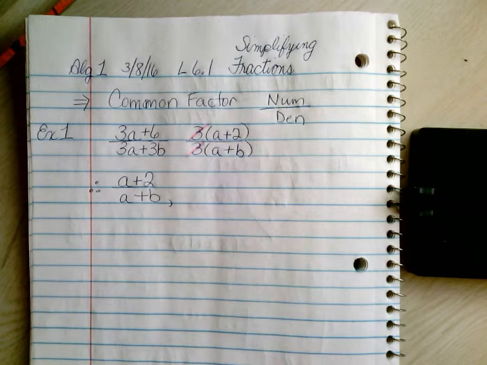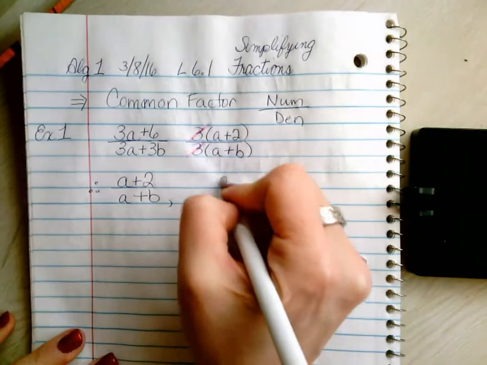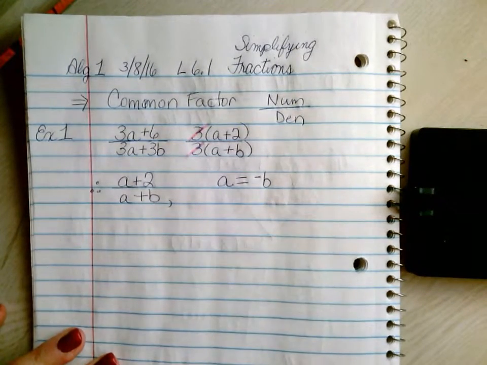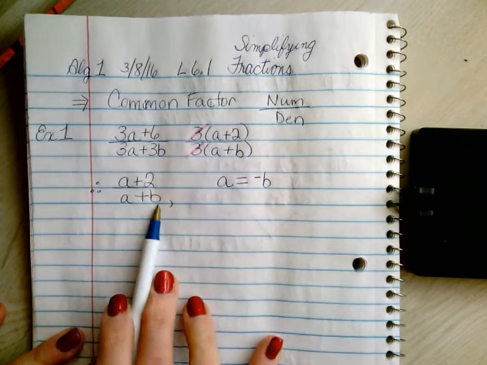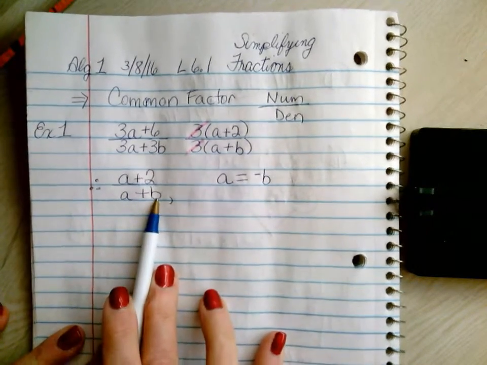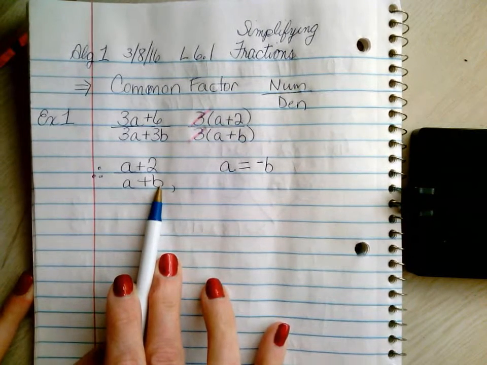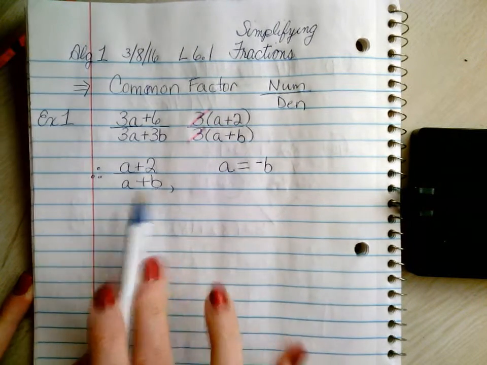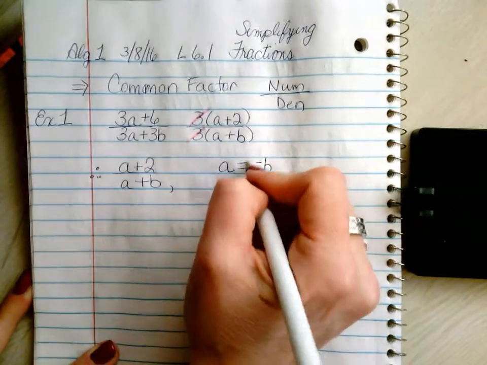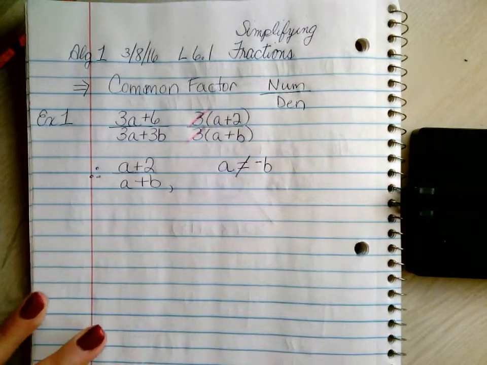Now, remember that fractions can never have 0 in the denominator. Okay, remember that? Well, what would create this situation is if a is the opposite of b. Okay? If this is 6 and this is negative 6, that creates a 0 in the denominator, and you cannot have a fraction with a denominator of 0. Which means this answer is correct as long as a does not equal negative b.